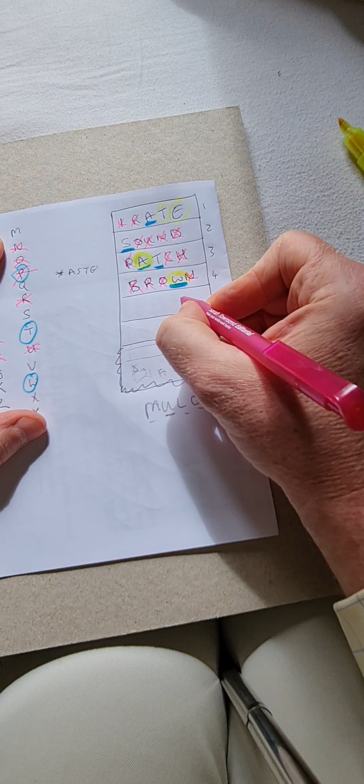Okay, so here's how the system works for mine on Wordle. Sorry about the bottom bit here, but I always start with the first two words, unless there's a really obvious reason why I shouldn't. So I will start with irate, and then the second word is sound.